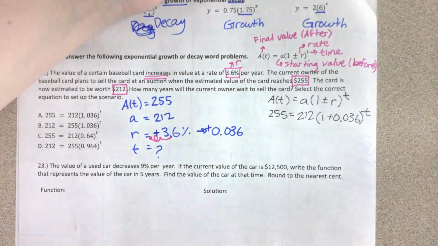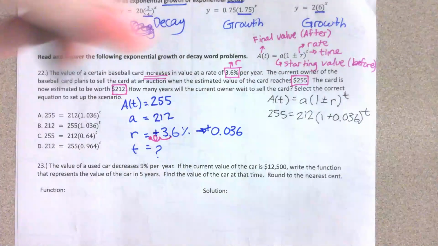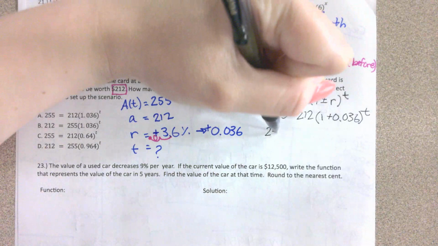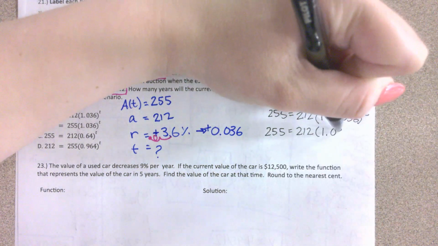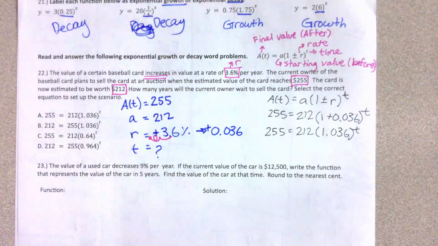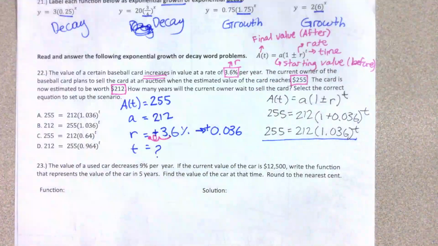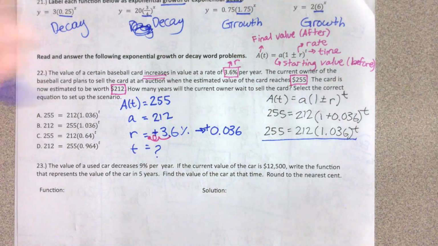And then lastly, let's simplify inside the parentheses before we choose our answer. 255 equals 212 times 1.036 to the t. And then we look for the equation that looks like that. And it looks like it is A.